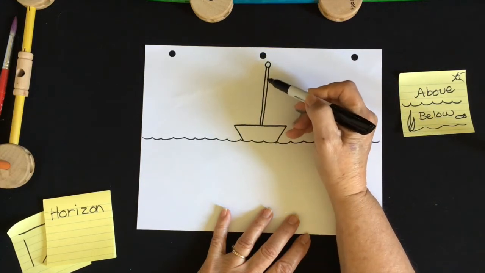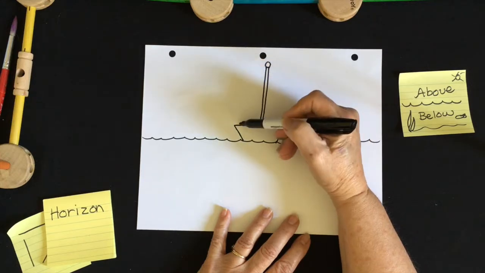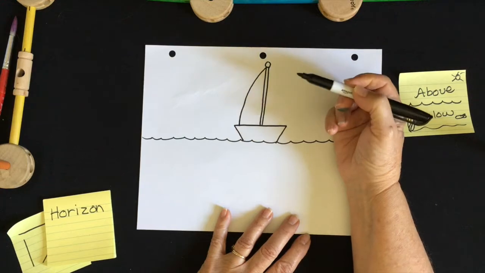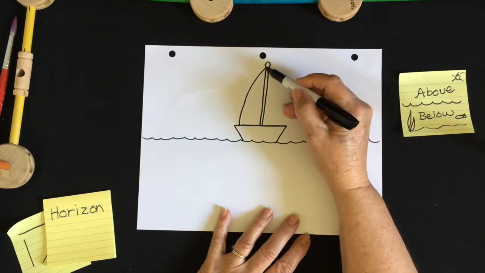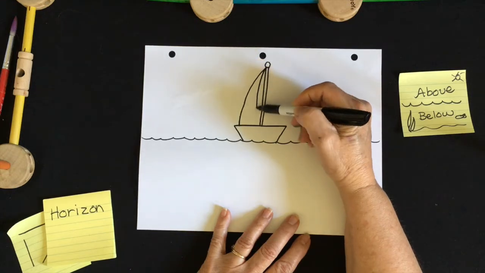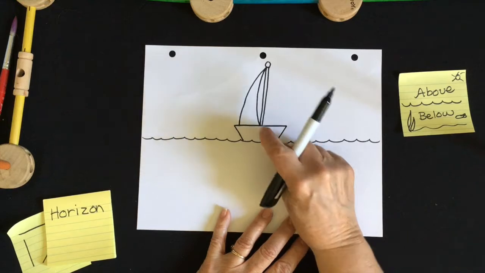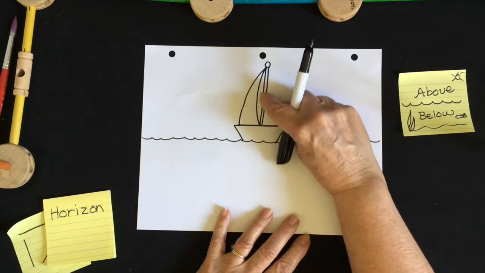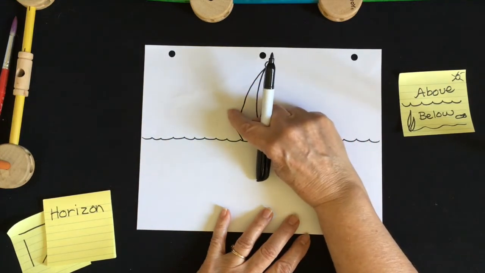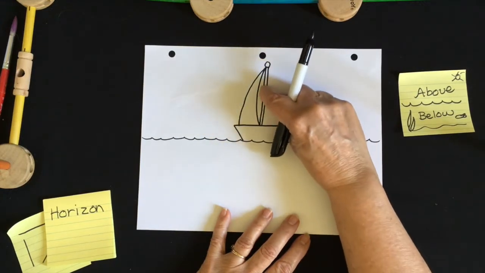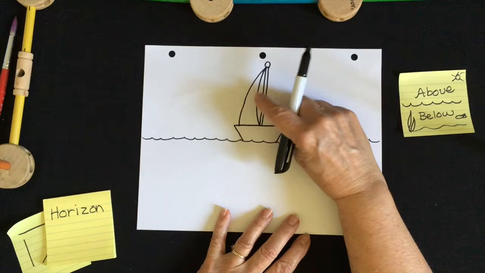So I'll make a curved line from the top of the mast down to the front of the boat, like so. And now I'm going to make another curved line, starting in the same place up here and going down to the bottom of the mast. When you color this in, you need to remember that this little skinny space right here is the sky. The sky you'll paint blue or color blue. You'll need to remember to color this in too.